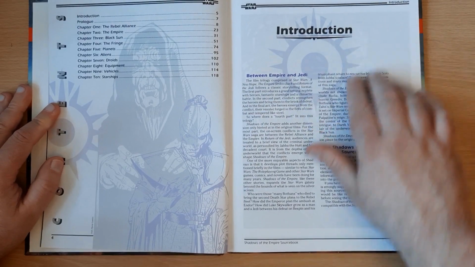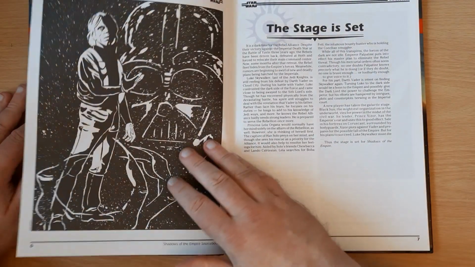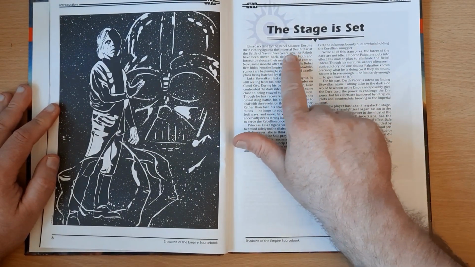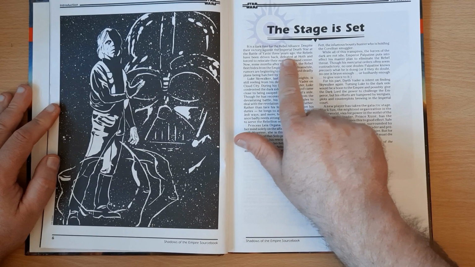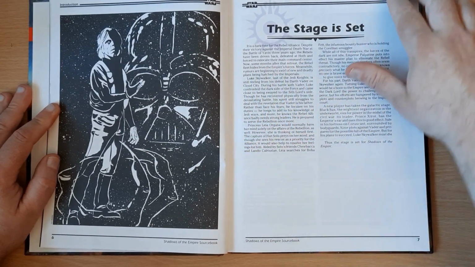So we've got an introduction between Empire and Jedi, so it tells you where it's set. The stage is set. It is a dark time for the Rebel Alliance. Despite their victory against the Imperial Death Star at the Battle of Yavin 3 years ago, the Rebels have been driven back, defeated at Hoth, and forced to relocate their main command center.